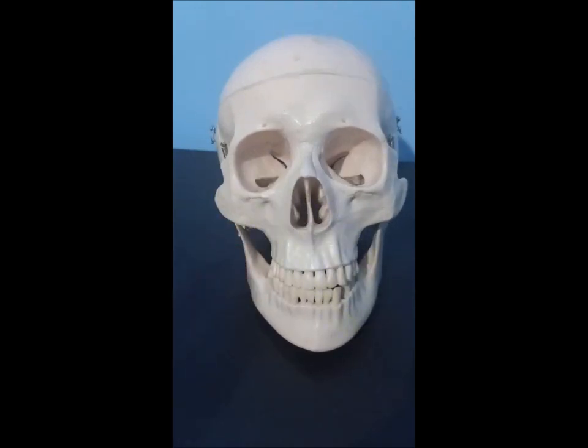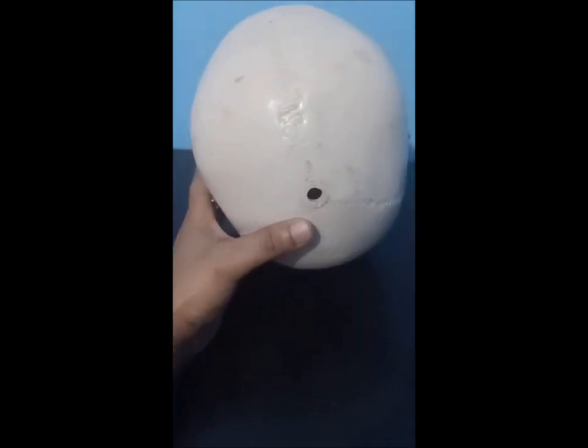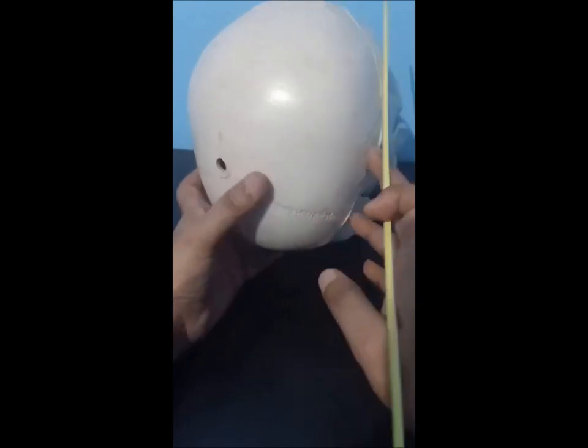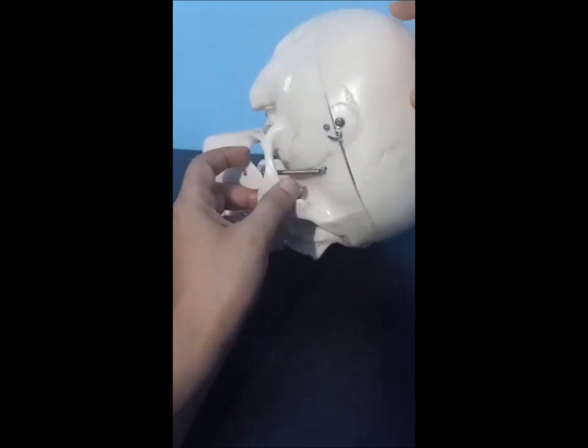Now, out of 22 bones of the skull, 8 bones contribute to form the neurocranium, and out of 8 bones, 2 are paired bones and 4 unpaired bones. Now, which are 2 paired bones? The 2 paired bones are the parietal bones and temporal bones, one on each side.